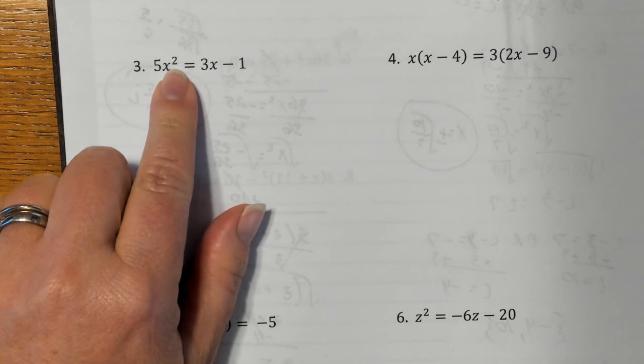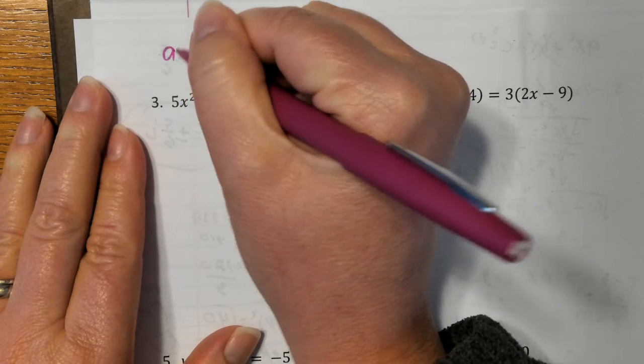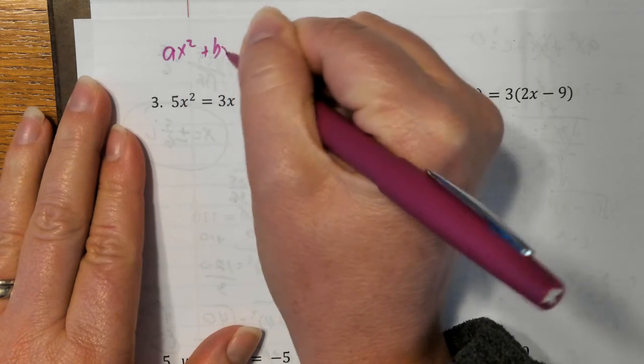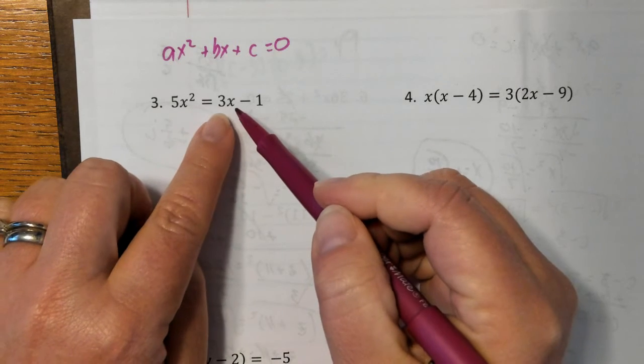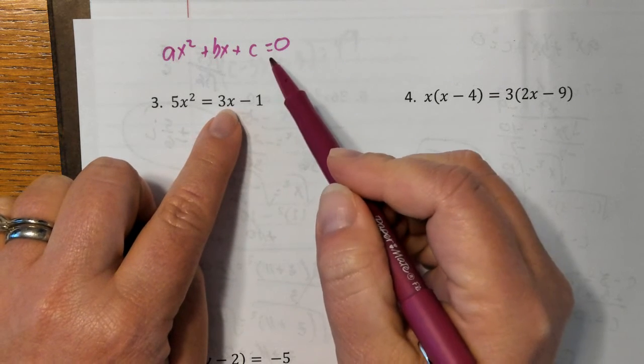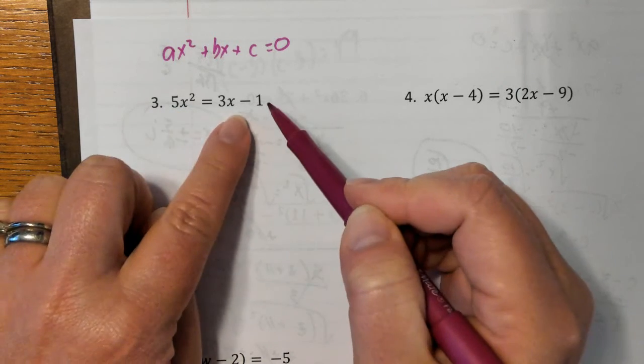I know it's a quadratic, it's got an x squared, so I know there's going to be two solutions. Remember, we always like them to be in ax squared plus bx plus c equals 0 format. So if you'll notice, our bx, the 3x, is on the wrong side. It needs to be on the left. And our 1's on the wrong side. It needs to be on the left, and we need to have a 0 over here.